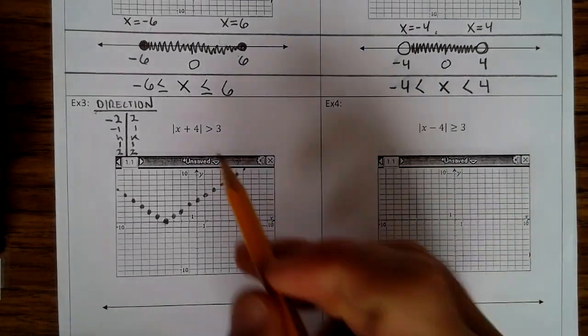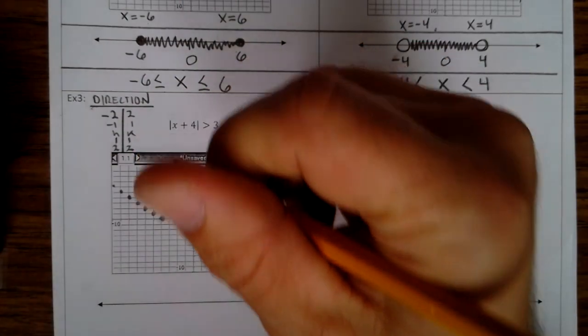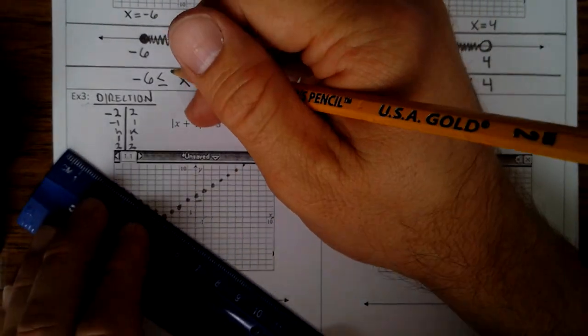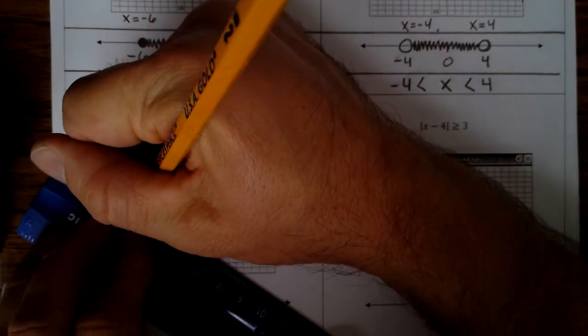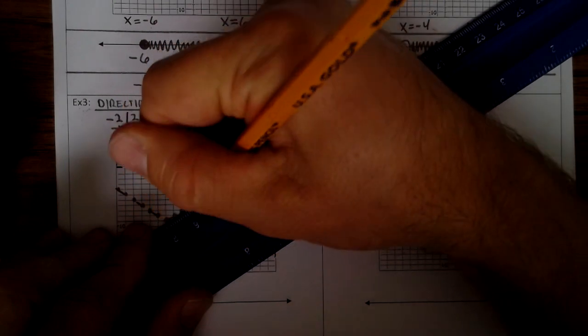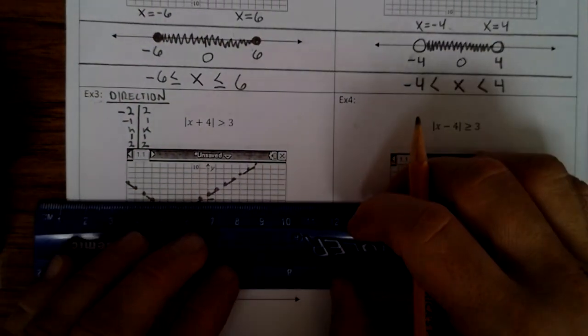Now we graph the right side, which is a horizontal line at 3. So that's 1, 2, 3. Oh, hold on. I'm sorry. I almost forgot. This is a dashed line because there's no line underneath. Okay, now we have a horizontal line at 3.